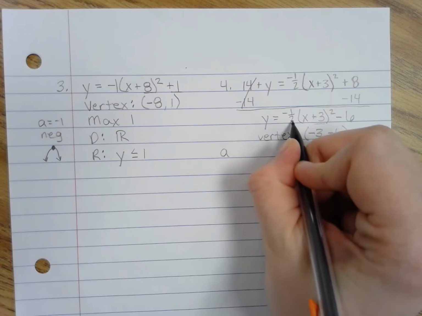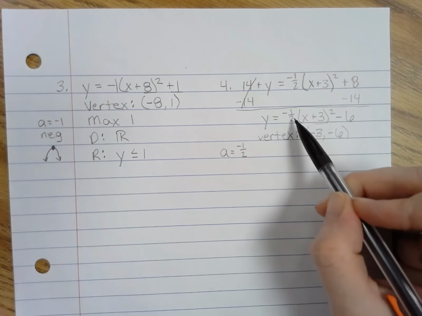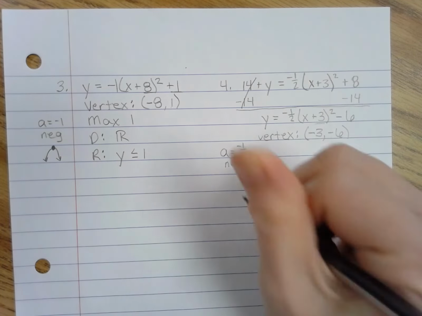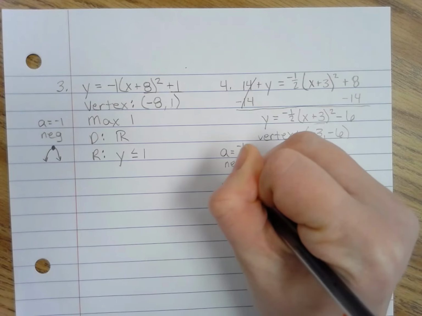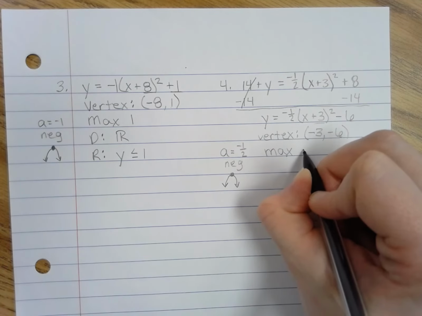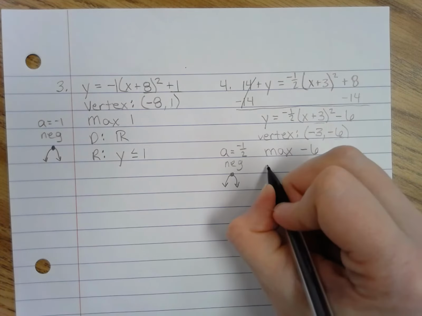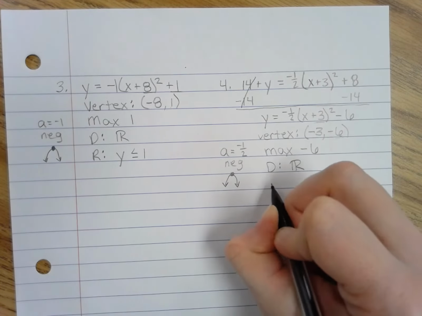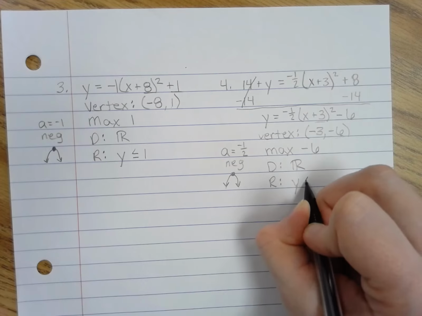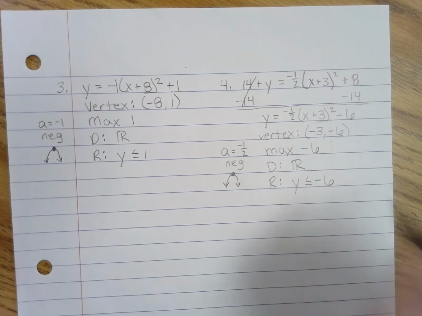Our a value here is a negative 1/2. We don't really care about the fact that it's a 1/2 right now. We're just looking at the fact that it's a negative. Because it is negative, it's going to open down, making our vertex a maximum value. And that maximum value is going to be at negative 6, the y value of your vertex. Of course, the domain is going to be all real numbers. And the range, this time because it opens down, our y's are going to be less than or equal to, going back and getting the y value of your vertex, so we have negative 6.